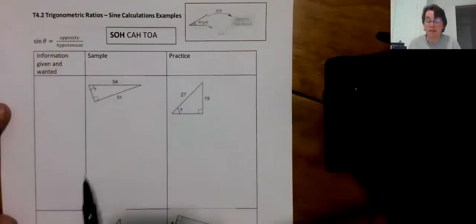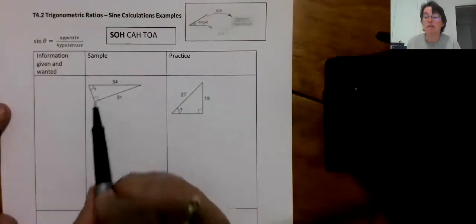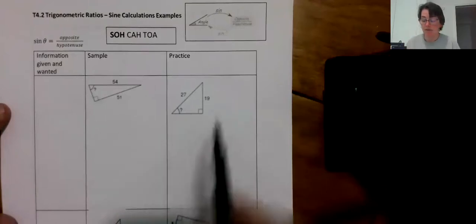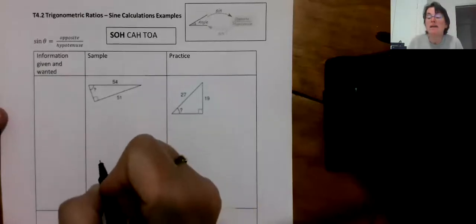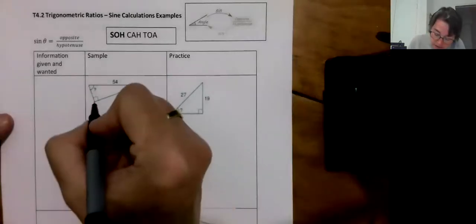So the idea here is I'm going to do a sample question. You're going to turn off the video, you're going to do the practice question, and then we're going to compare answers, and yours are going to be the same as mine, and life is good. When in doubt with all of these, start by labeling your triangle.